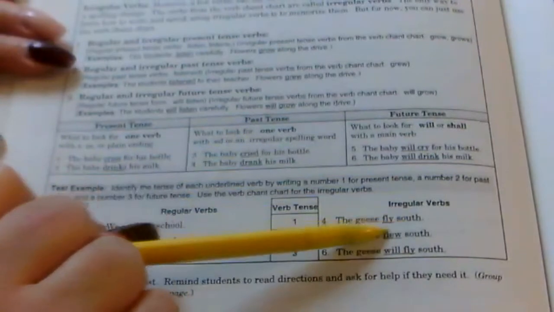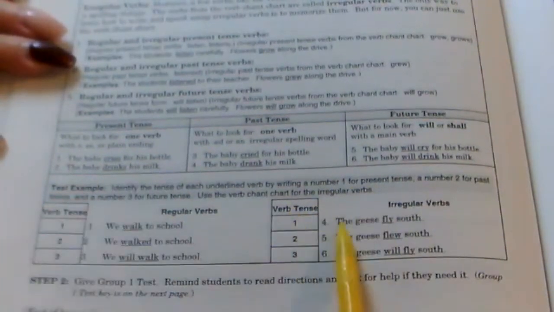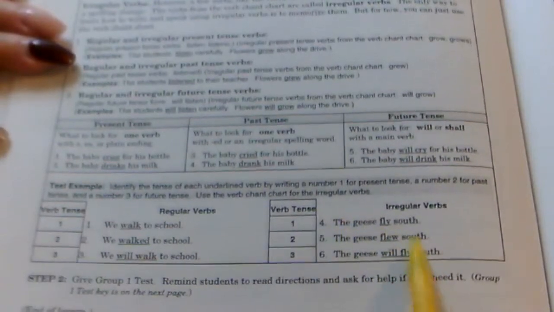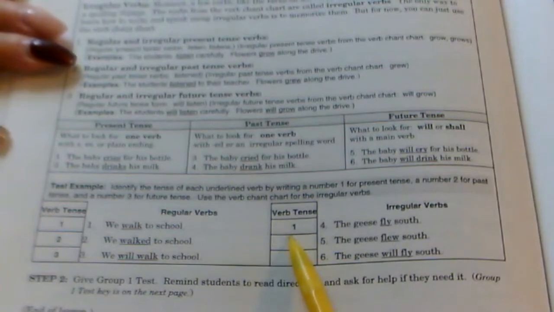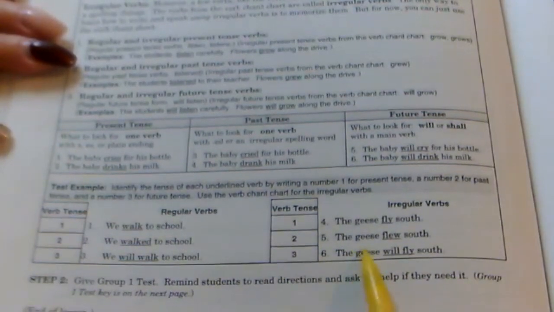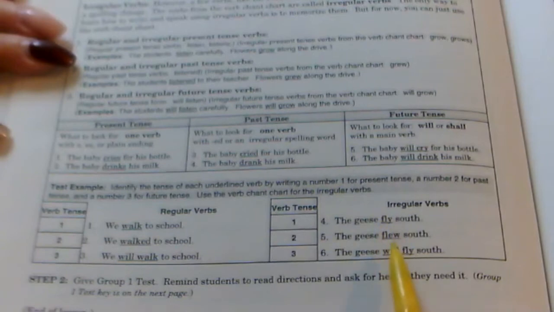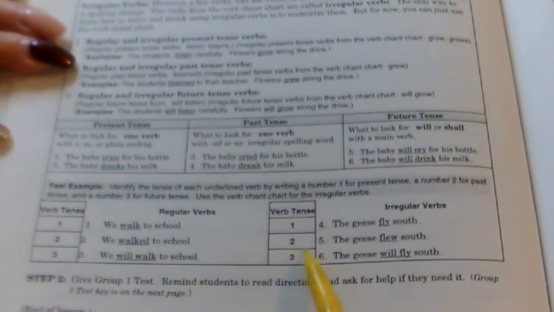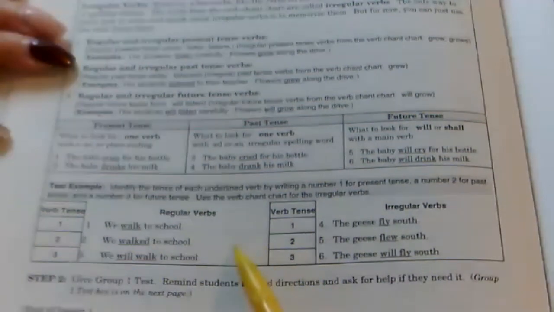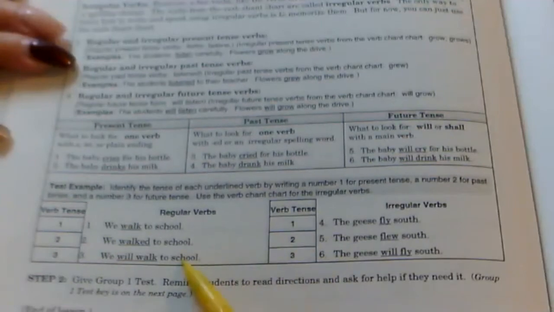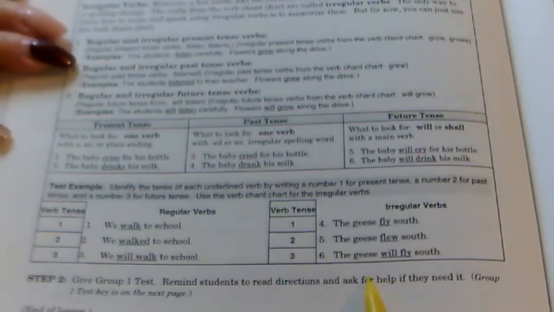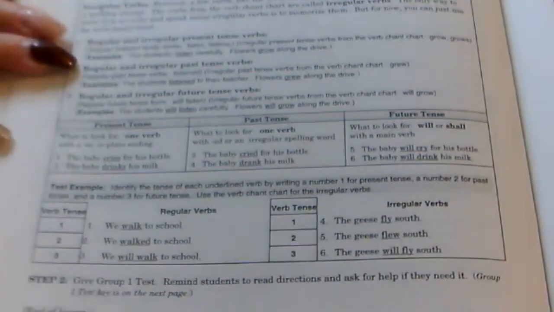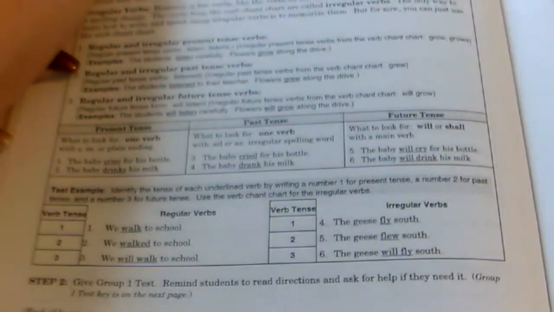Now here's my irregular verb, fly. The geese fly south. So when do the geese fly south? They're doing it right now. It's happening right now. And then I have the geese flew. So I changed fly to flew. The geese flew south. And my tense for that is going to be 2. So it happened in the past. They did it already. They already flew to the south. And then I have number 3. The geese will fly south. They will do it. It's not happening right now, but it's going to happen soon or at some point, right?